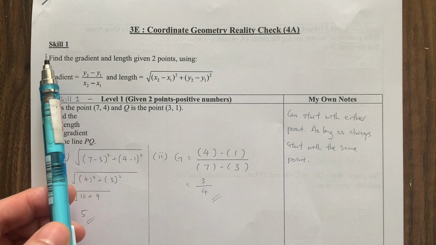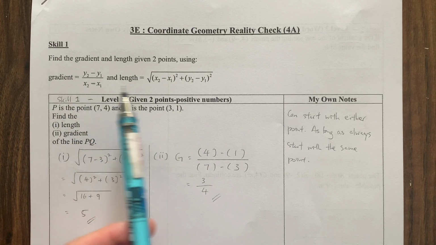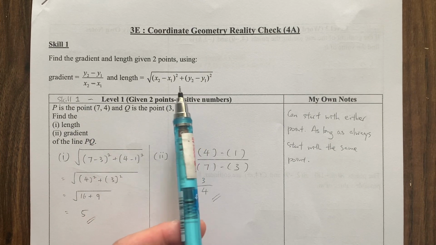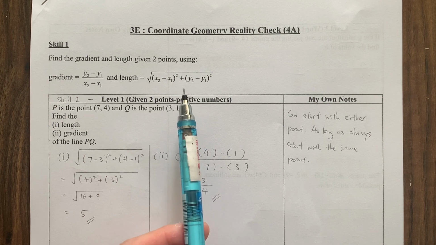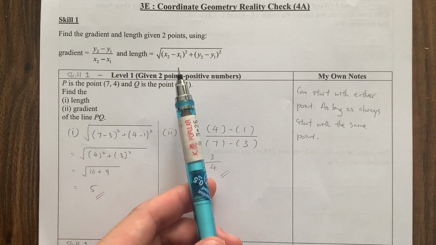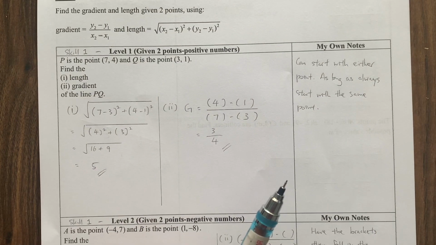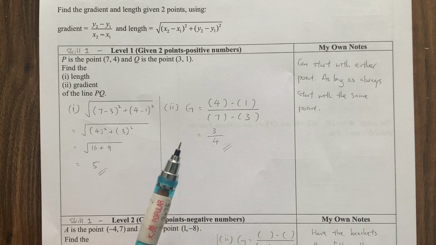So skill number 1 is definitely to use these two formulas, which are the gradient formula and the length of the line segment between 2 points. So it's the length of the line segment. These two are not given during exams, so you've got to memorize them. Okay, so let's go through the very first and the so-called easiest version.